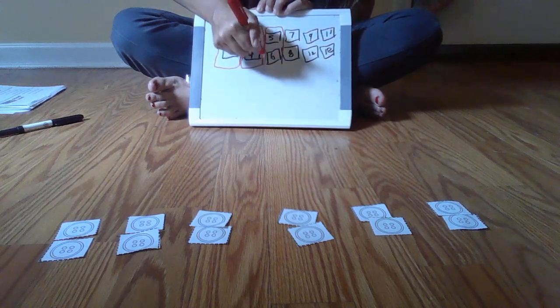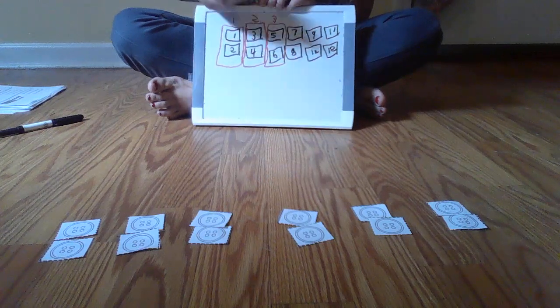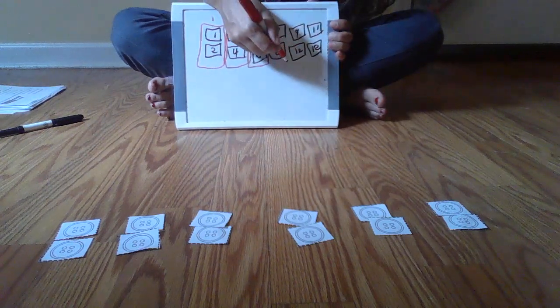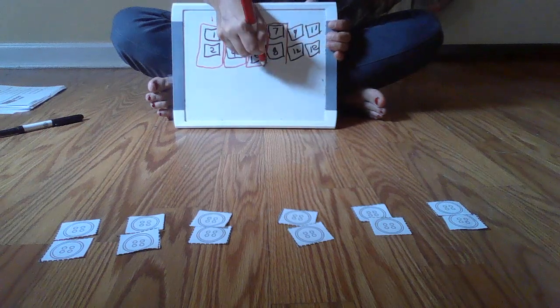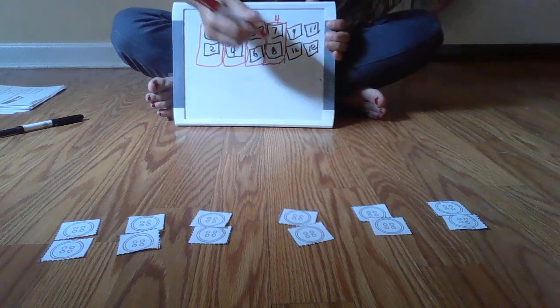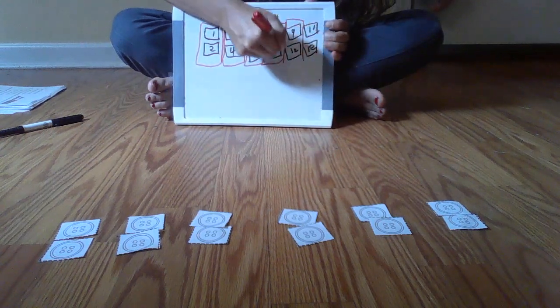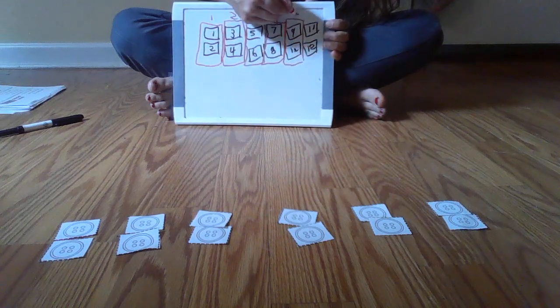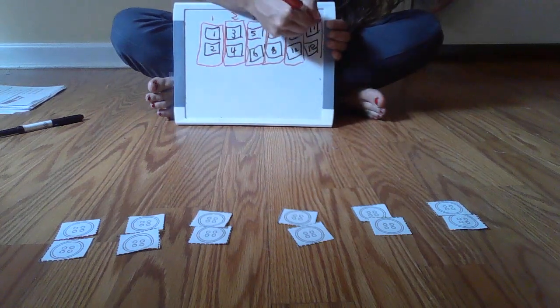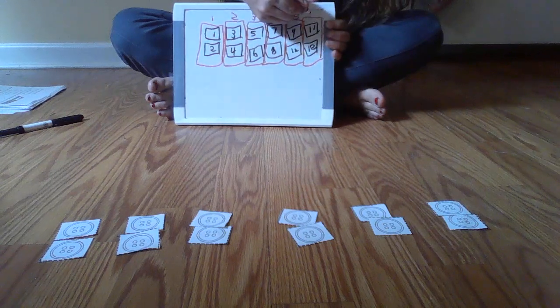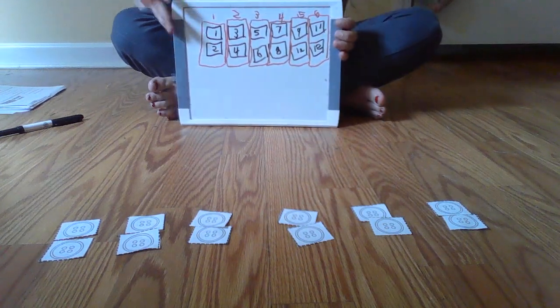Here is box 3. Here's box 4. Here's box 5. And here's box 6.